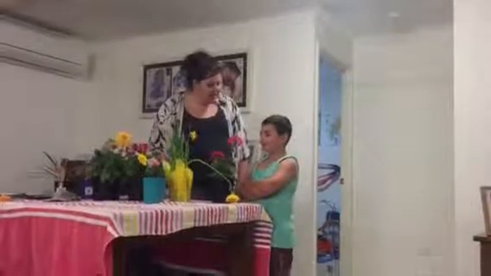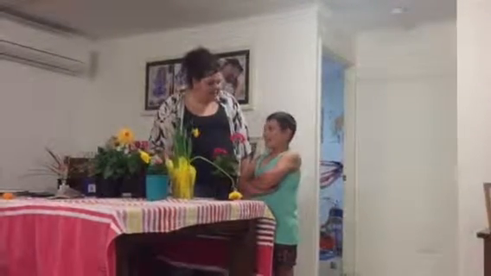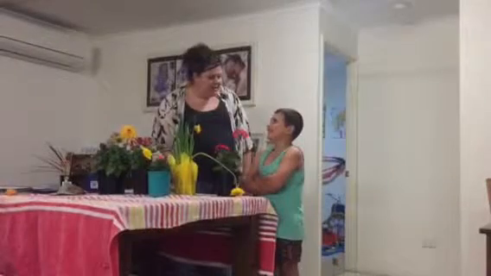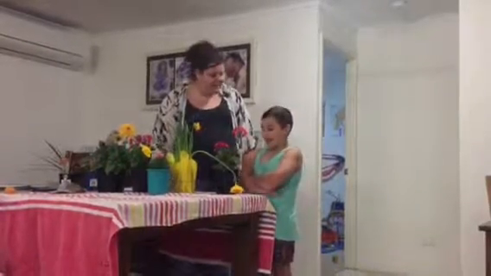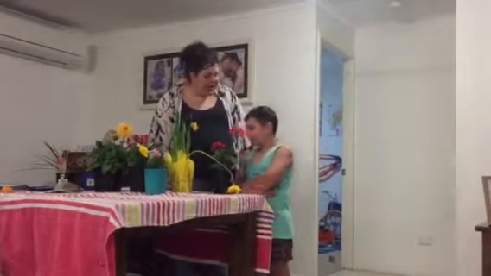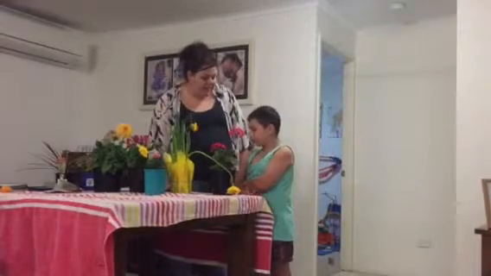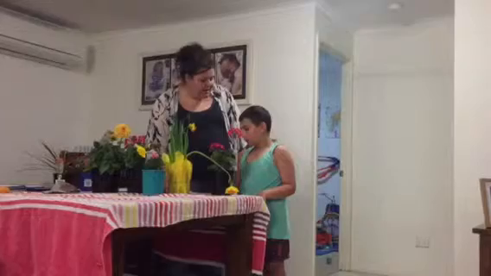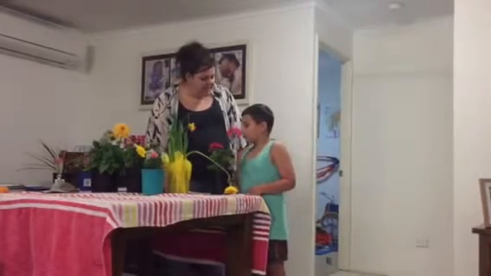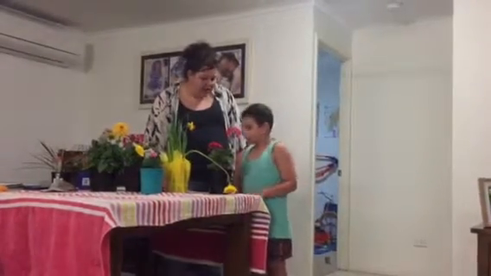Okay, today we're going to look at two different types of flowering plants. There is a monocot and a dicot, and this makes up 98% of all flowering plants. Now there are a couple of ways that we can tell the difference between a monocot and a dicot.